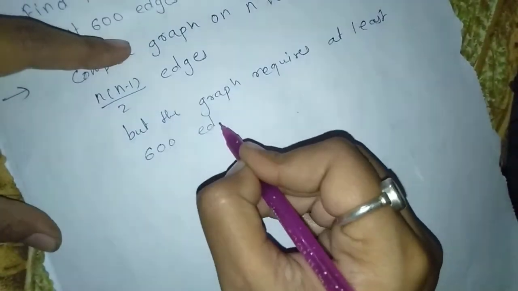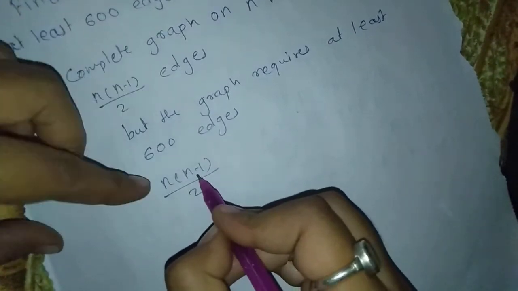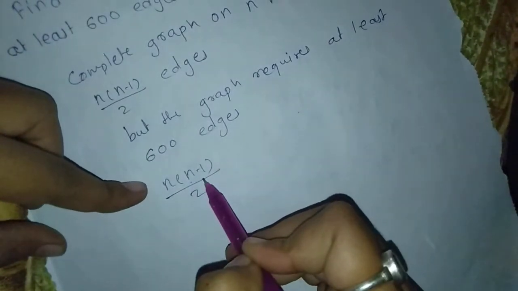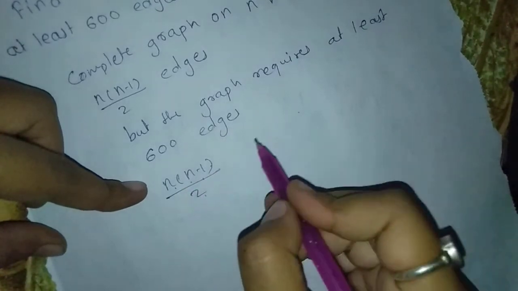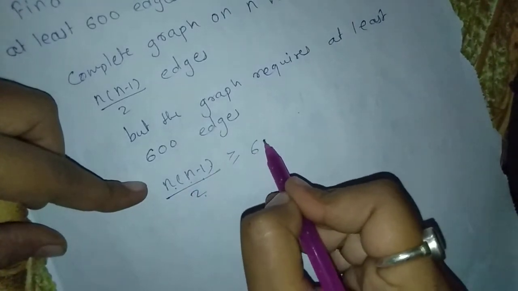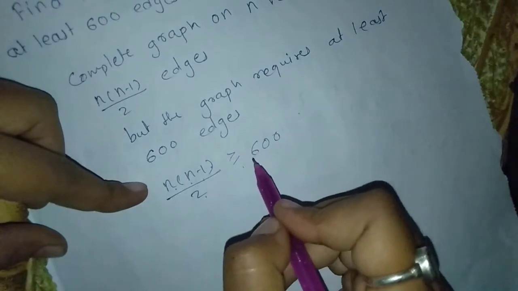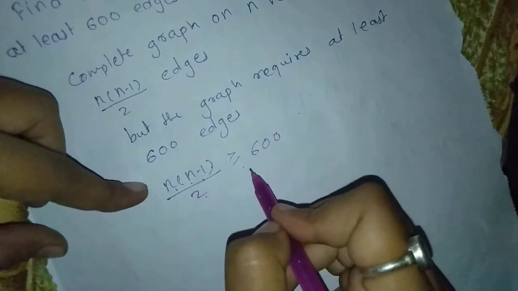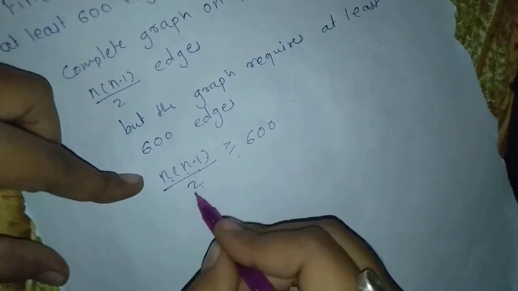That means the total number of edges of the complete graph, which is nothing but n into n minus 1 upon 2, contains 600 or more than 600, meaning n into n minus 1 upon 2 is greater than or equal to 600.